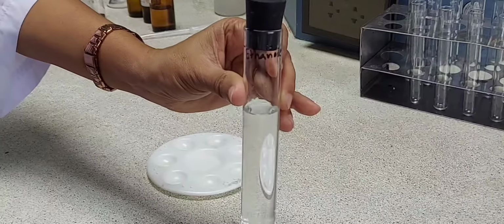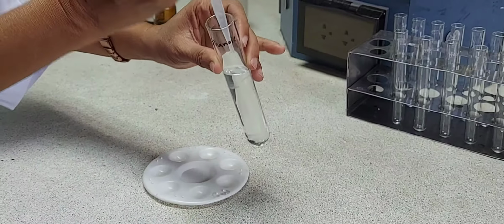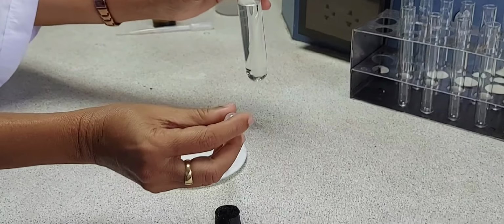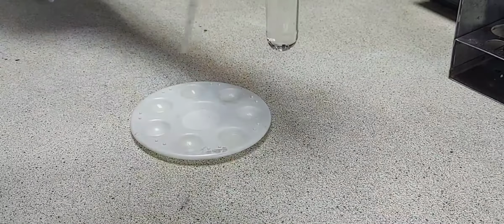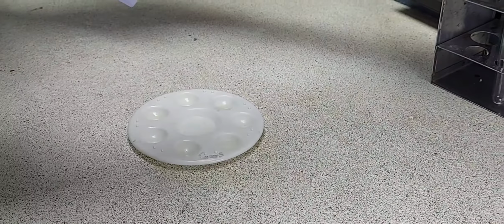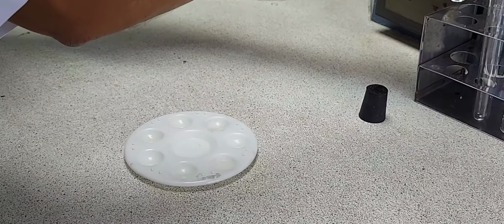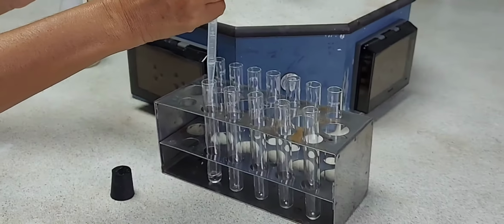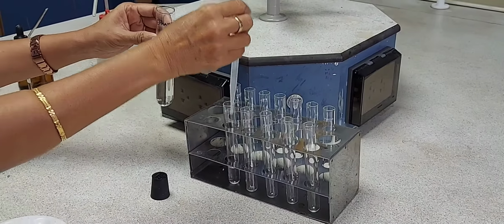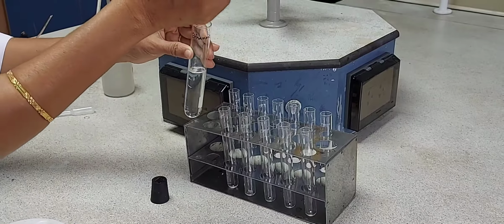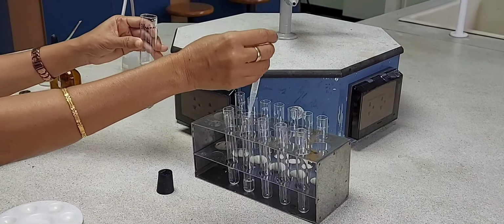Hello everyone. In this practical, we will be looking at the properties of acids. In fact, we'll be investigating the reactions of acids. So first I am taking ethanoic acid, adding a few drops of ethanoic acid into a spotting tile, and then a quarter of ethanoic acid in a test tube. So I'm adding ethanoic acid, a quarter, into 3 test tubes.